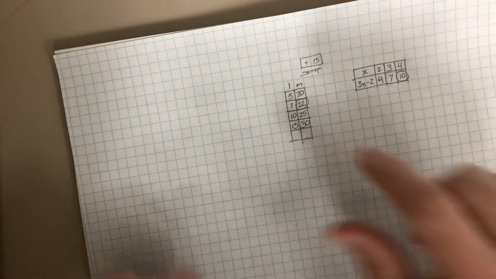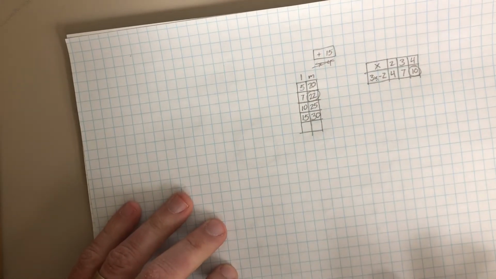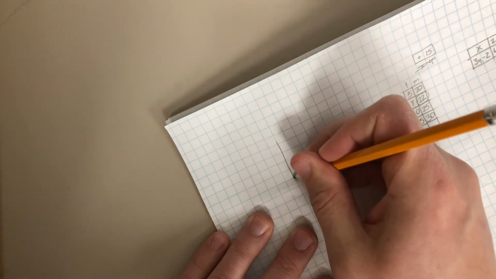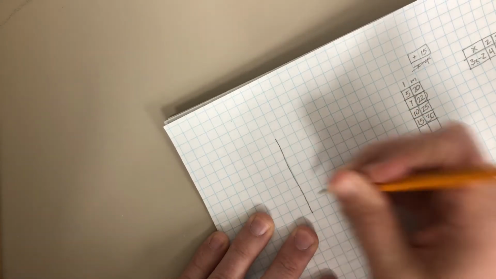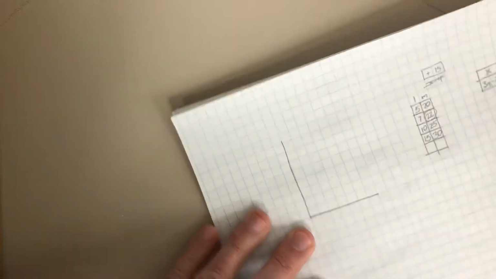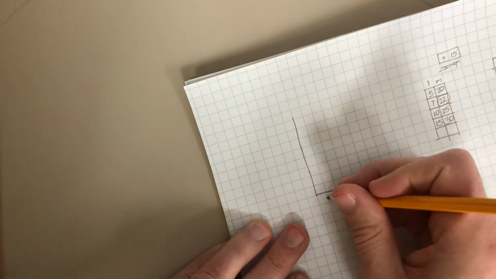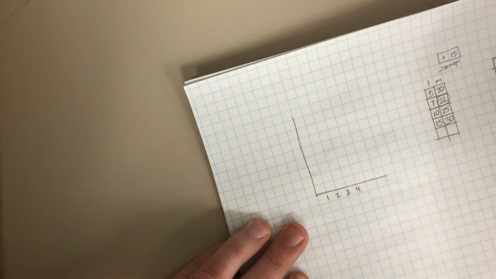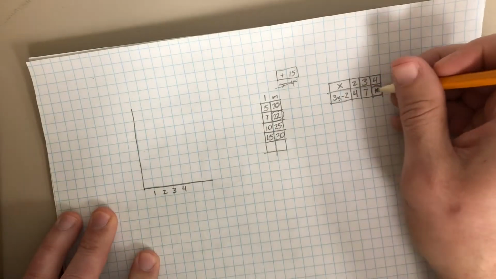Now, if I'm graphing these functions, here's what I would do. I'd make a little graph. And here's 1, 2, 3, 4. I'm going to graph this one over here.